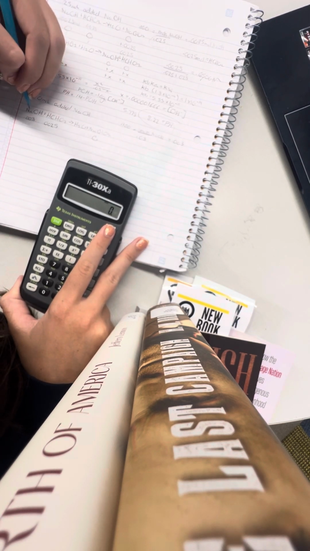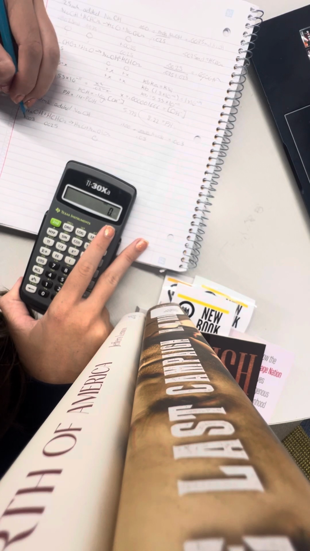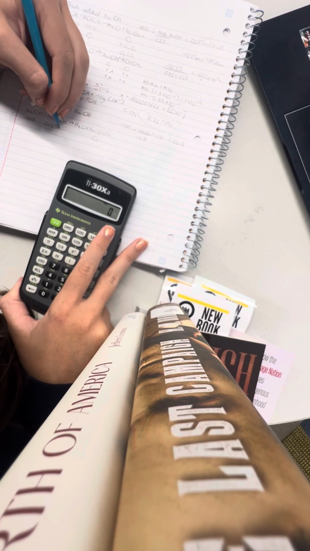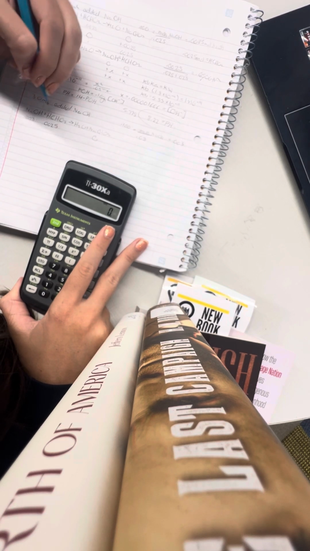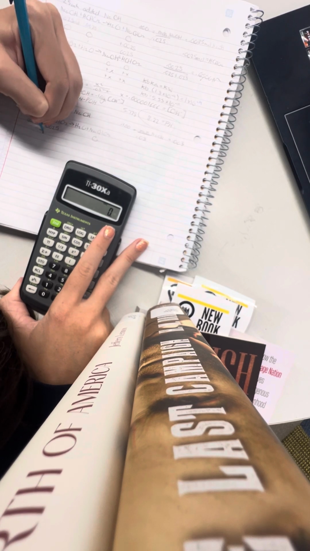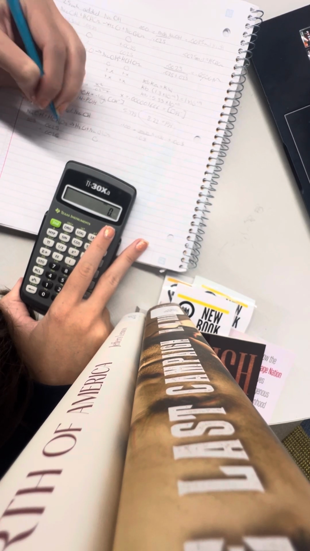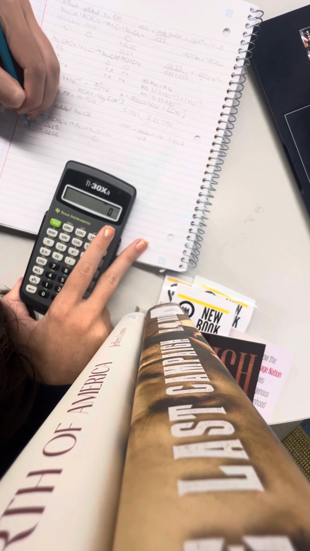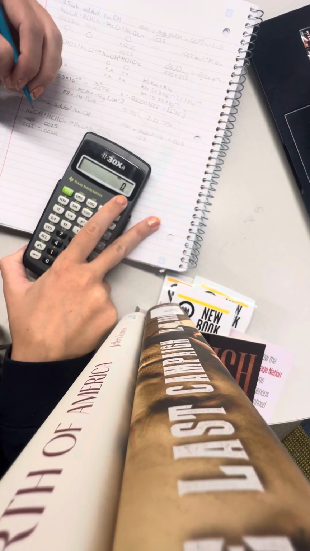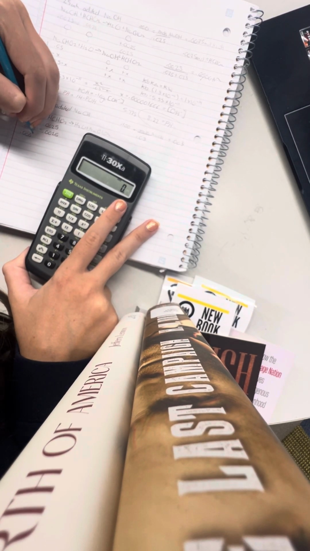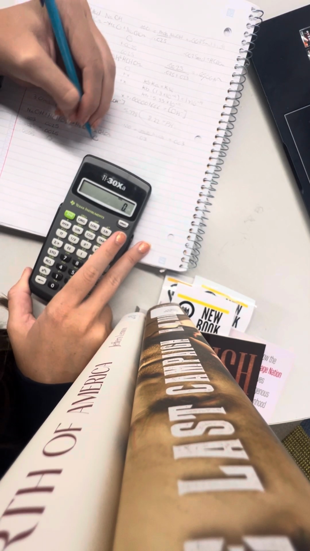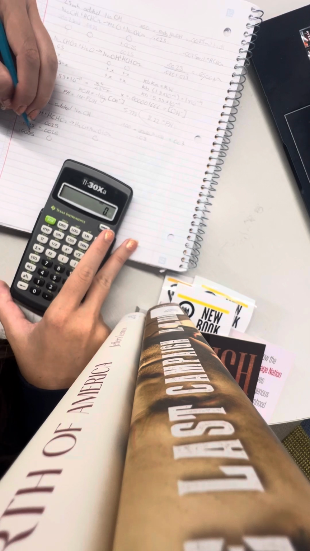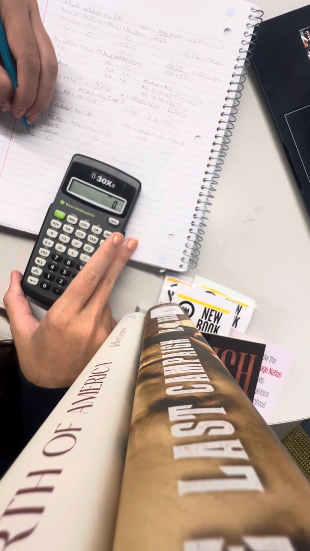Now that this is the one in excess, and the acid is the one that runs out first, we're going to start subtracting the acid. So that would leave you with 0.0005.